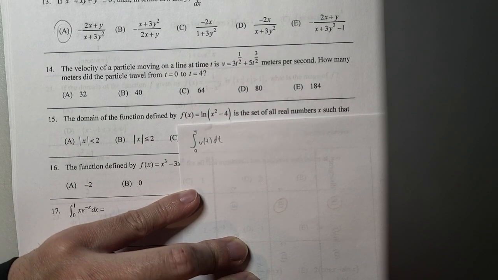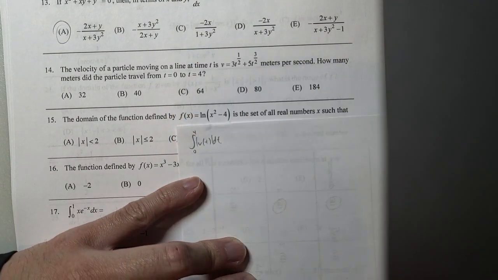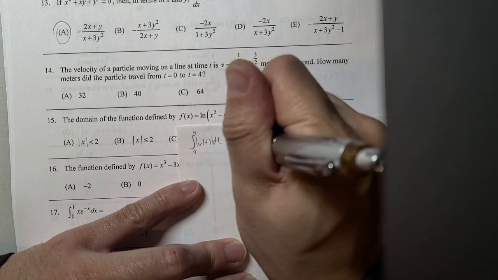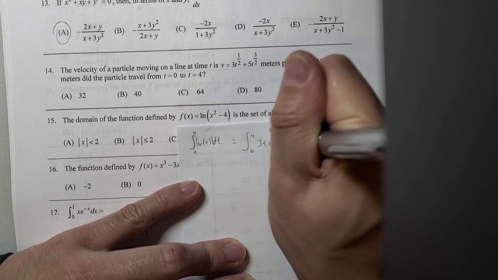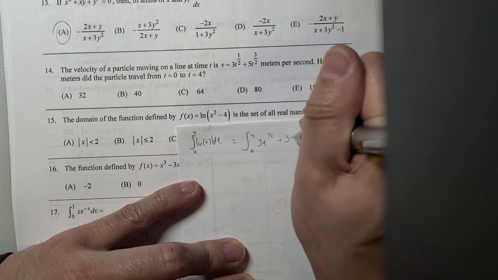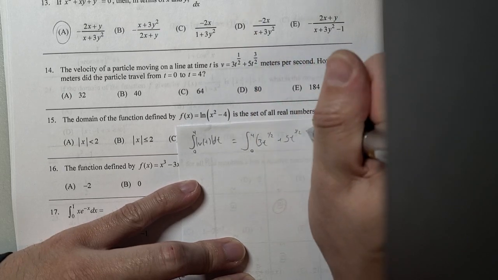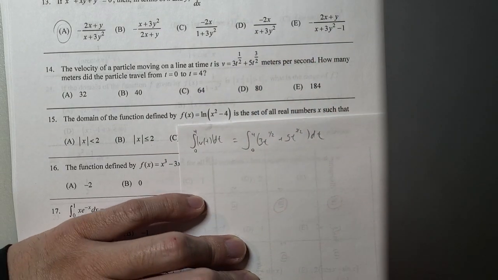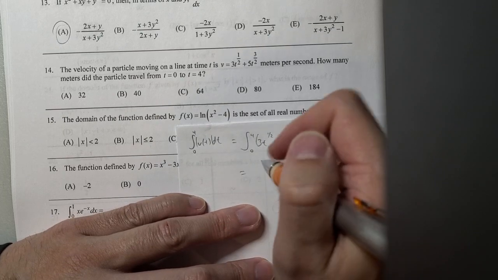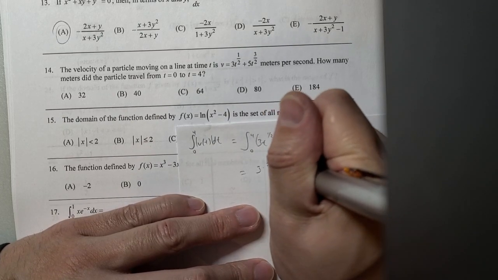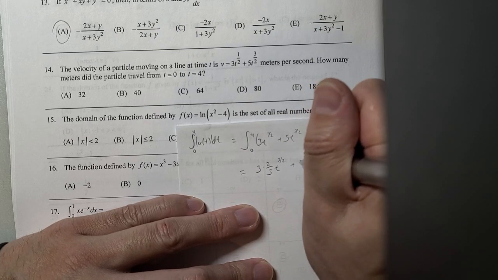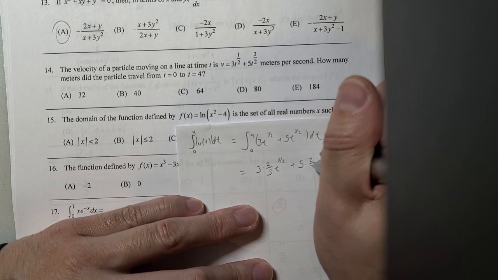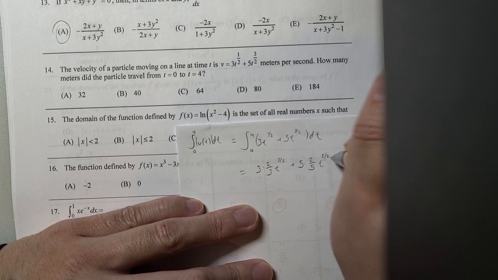Okay, so let me just write it. This is the proper way, but since it's moving in one direction, we can simply write it as the integral from 0 to 4 of 3t^(1/2) + 5t^(3/2) dt. Okay, so this is just the power rule once again. It'll be 3 times 2/3 t^(3/2) plus 5 times 2/5 t^(5/2). We evaluate this from 0 to 4.